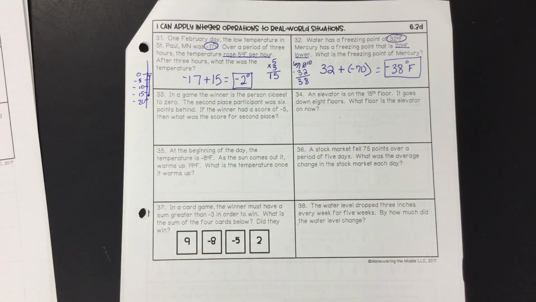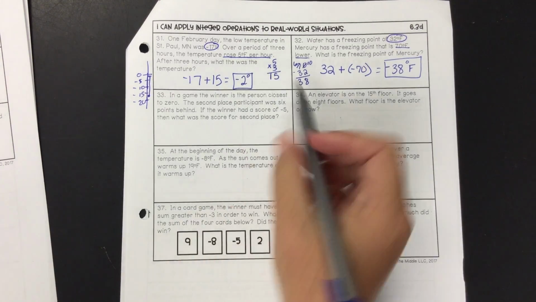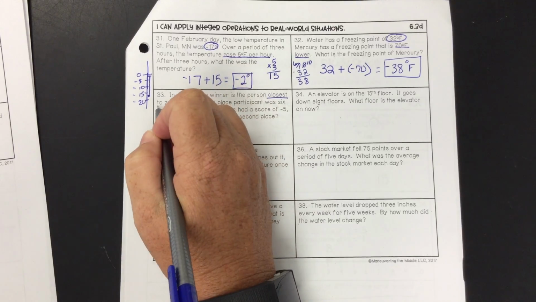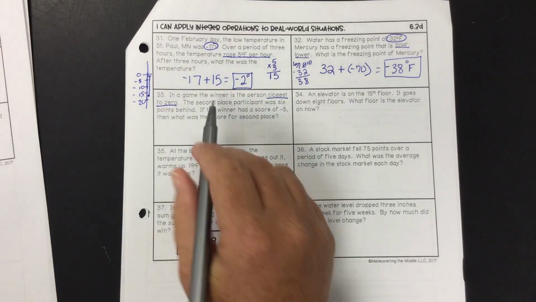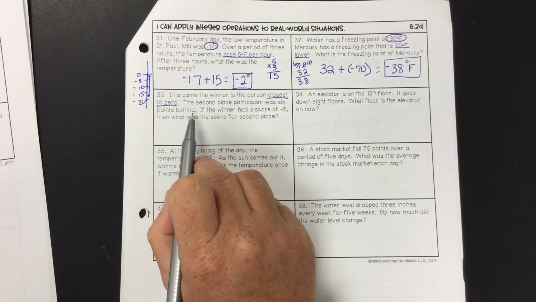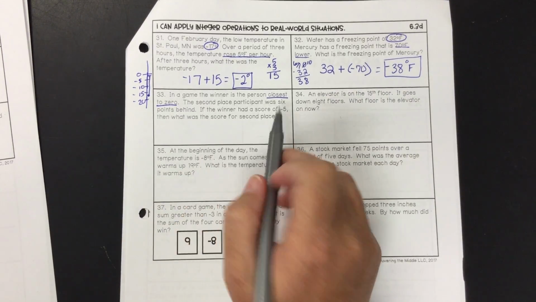Number 33. In a game, the winner is the person closest to 0. The second place participant was 6 points behind. If the winner had a score of negative 5, then what was the score for second place? All right, so the winner is the one closest to 0. Second place was 6 points behind, and the winner had negative 5.